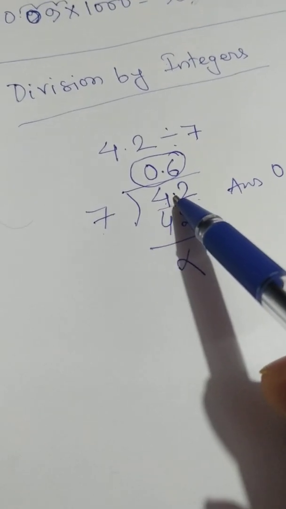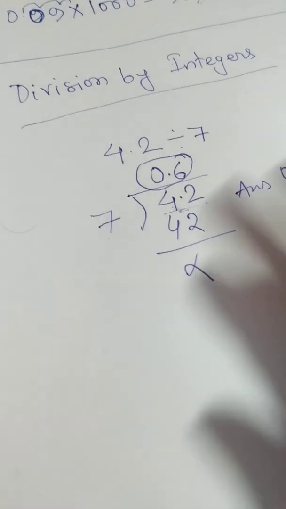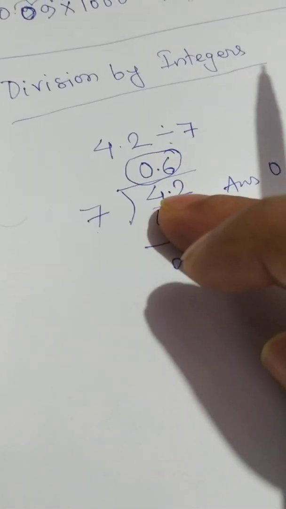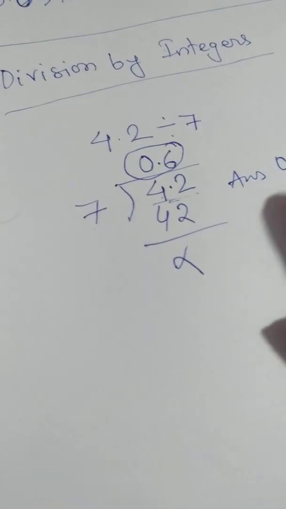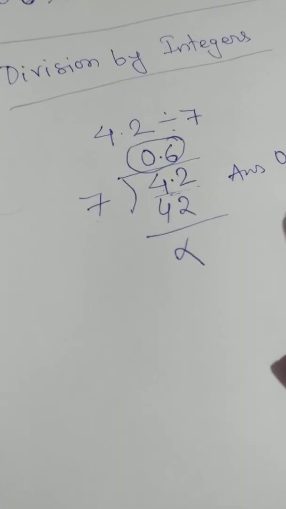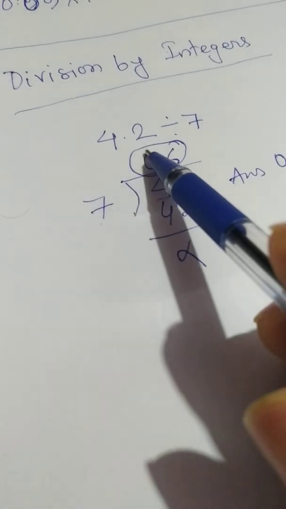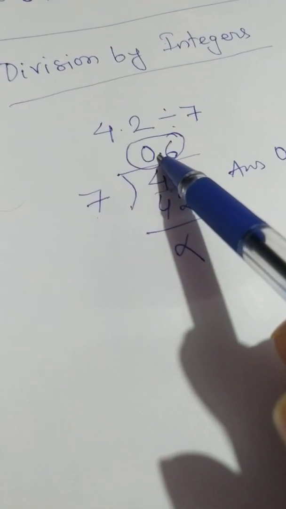So whenever you see a number like 4.2, if you want to take this decimal out of consideration, what you need to do is just put a 0 point before.